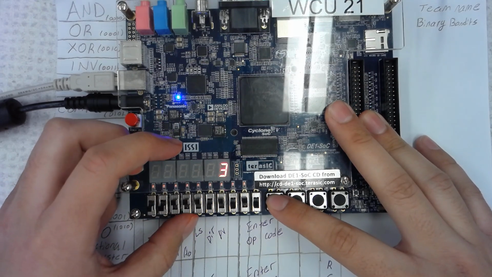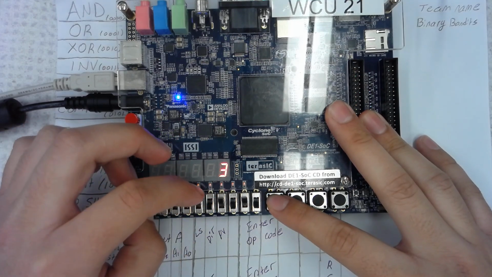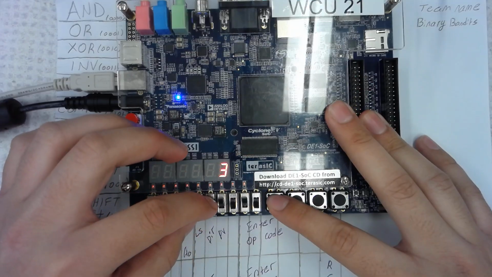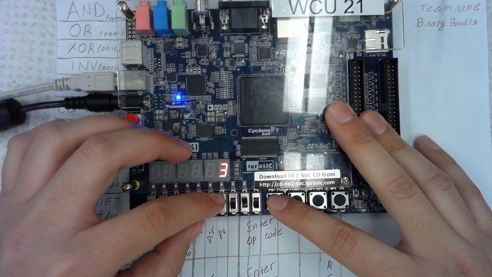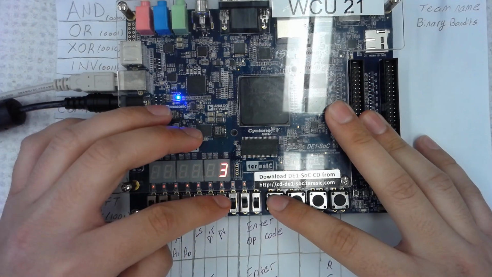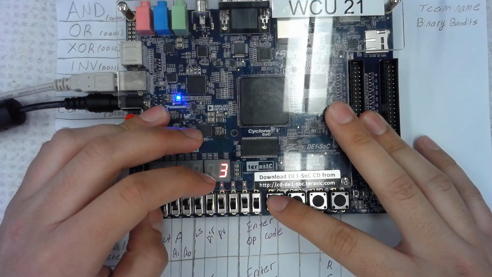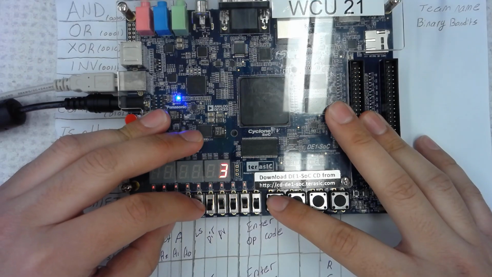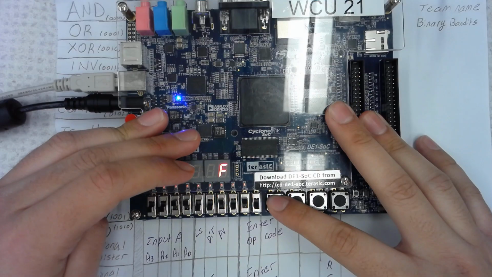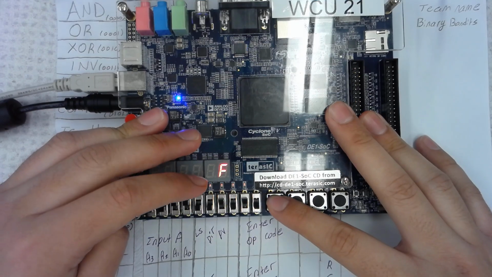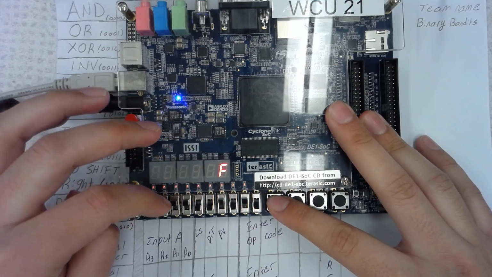Moving on to another test case, 0 1 1. We're going to load that up, and then our direction is still going to be shifting to the right, and we're going to also be pushing in a 1 as well. So the expected output should be 1 0 0 1, which would be a 9. So whenever I let this go, it pushes in 1s from the left side because it's shifting right, so eventually it's going to go all the way to F.